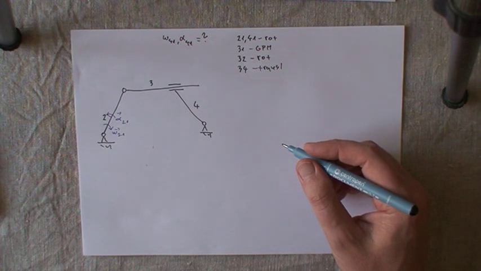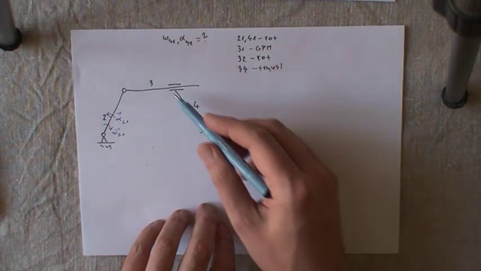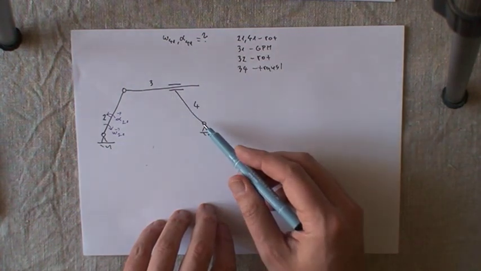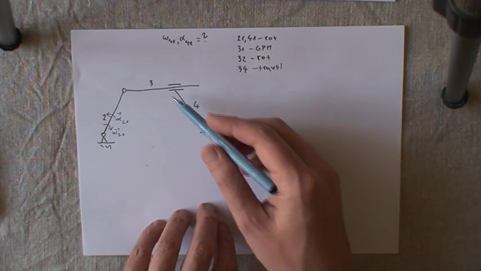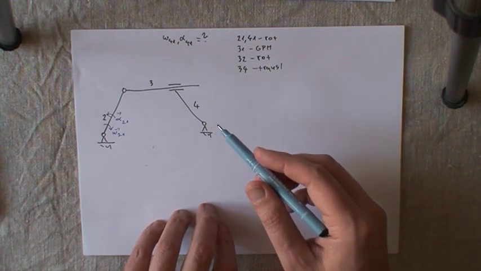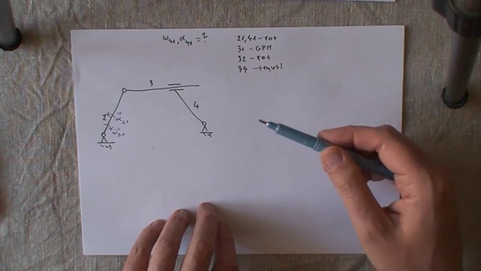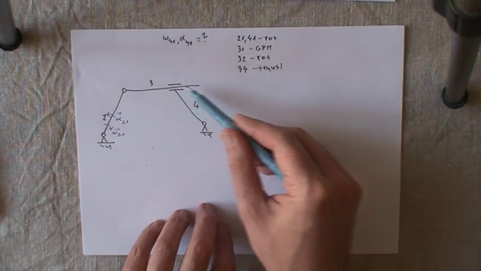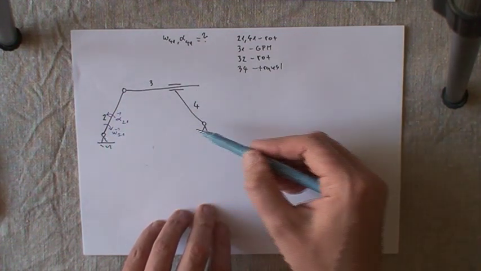Okay, so if we want to calculate the omega 4,1 and alpha 4,1, we have to find out the velocity and acceleration of certain point of this body with respect to the frame. So we will have to write down the symbolic equations first for the body that is performing combined motion, and that would be body number 3, because body number 3 is not connected with the frame anywhere.